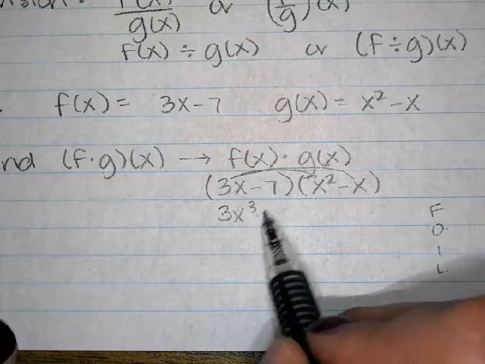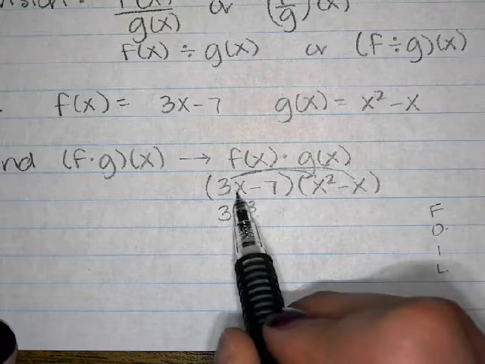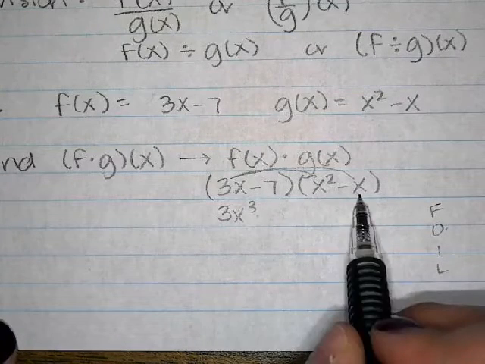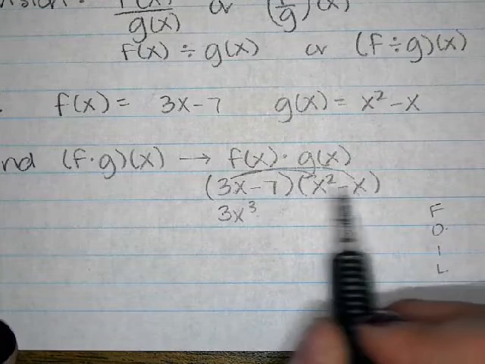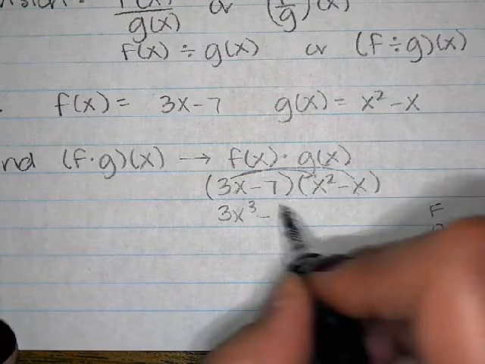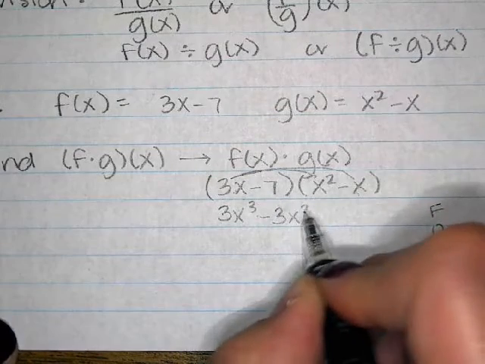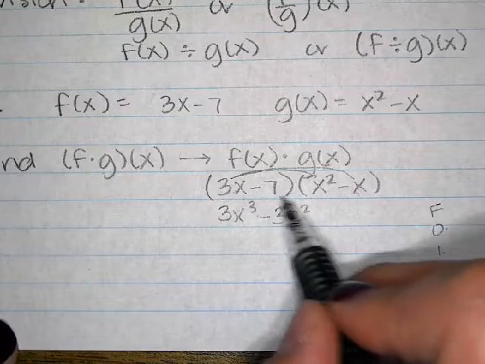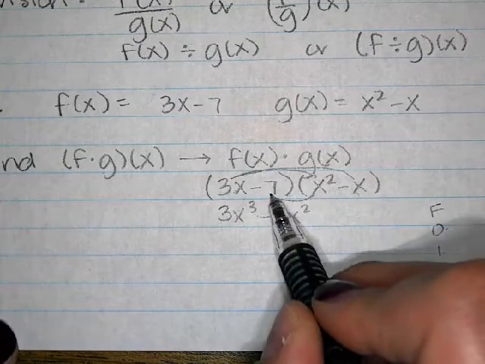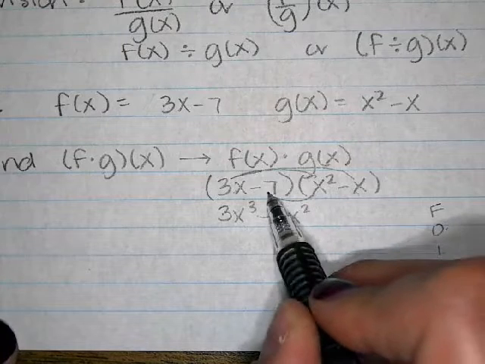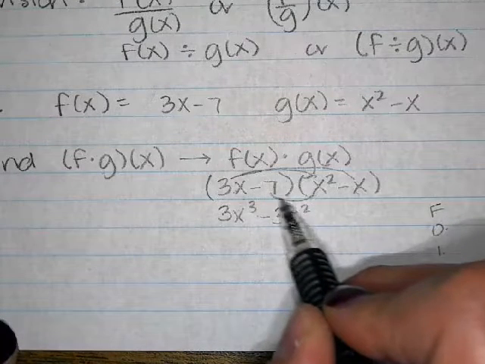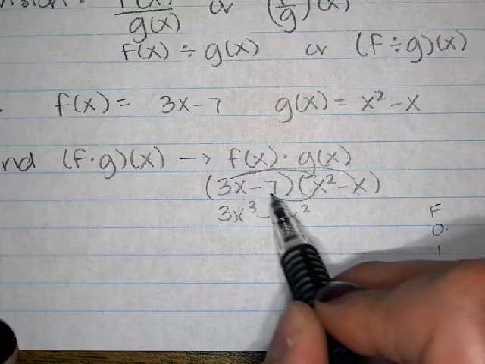What do we get when we multiply the outsides? Negative, you're very close, negative 3x squared, perfect. And then we were going to multiply the insides. What do we get when we multiply those? Anybody? Negative 7x squared, perfect. Okay, and then we're going to multiply the last.